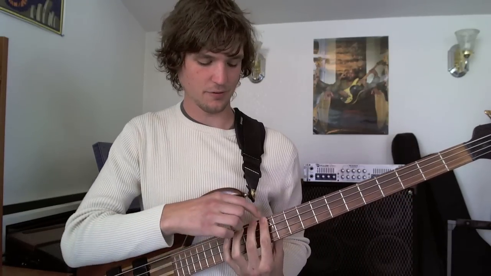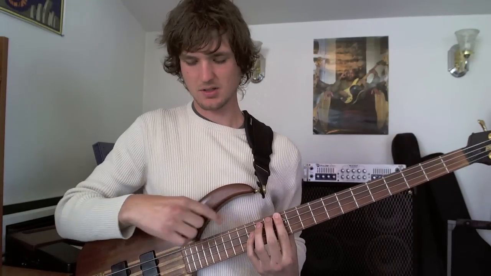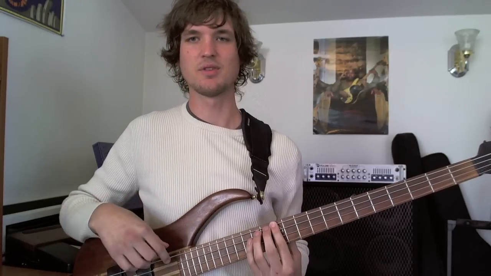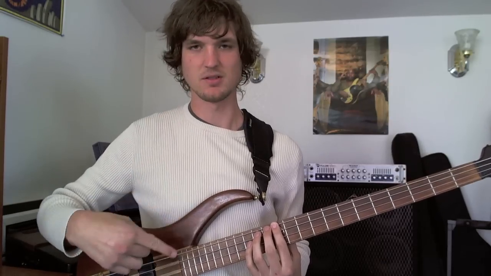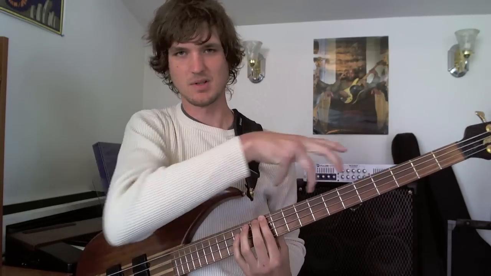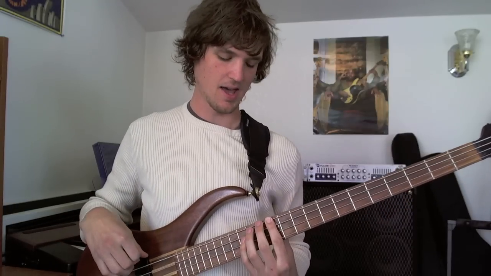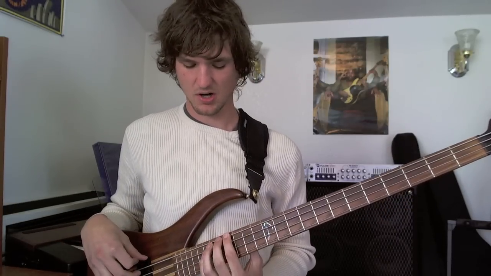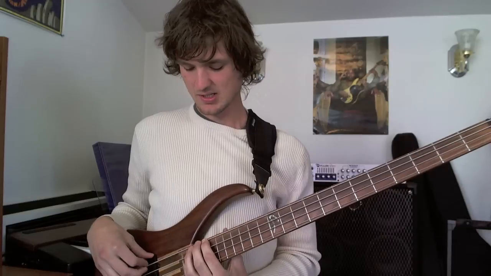Now I'm on the 12th fret, which is where the open strings start repeating themselves in pitch, but I'm still going to go up because it's helpful to have the mental to finger association on both ends of the neck. So E, F, F sharp, G, G sharp, A sharp, B, C, C sharp, D, D sharp, E.